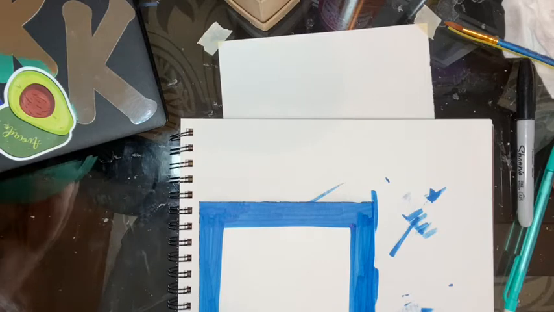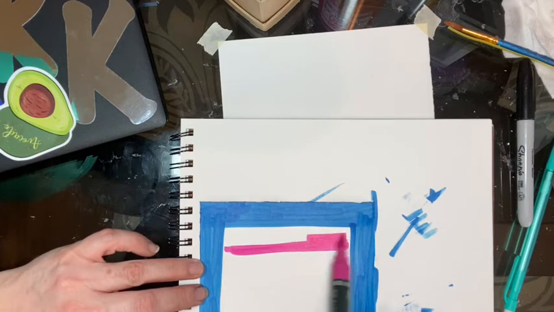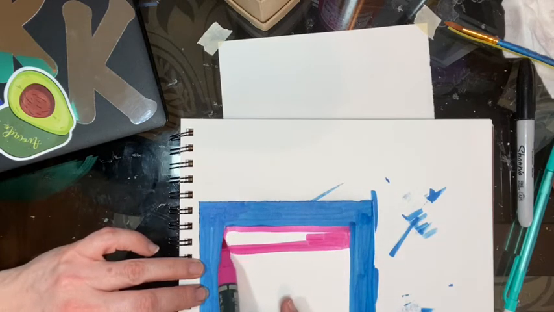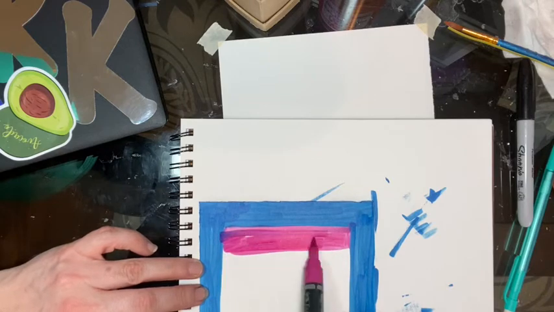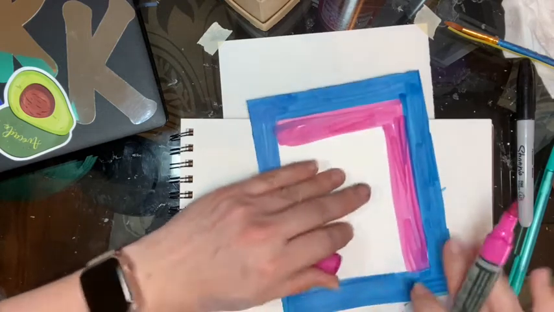I like to use all the colors, so I'll just go ahead and choose a different color now. This won't be as bright as normal. I usually would use every single color of the rainbow because I think it's just a lot of fun that way.